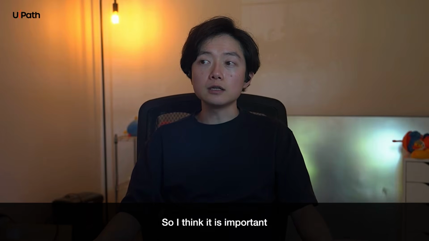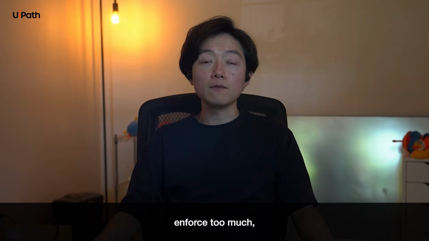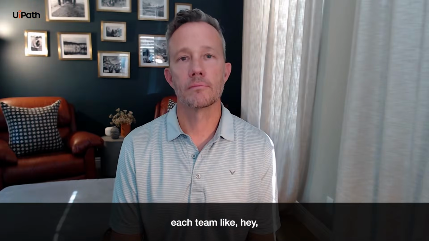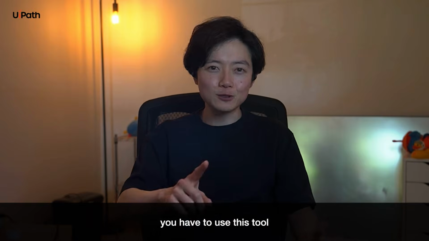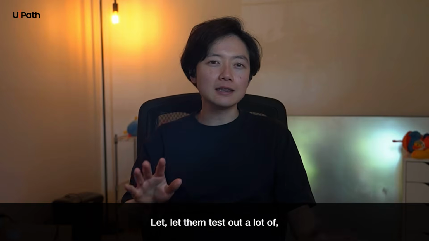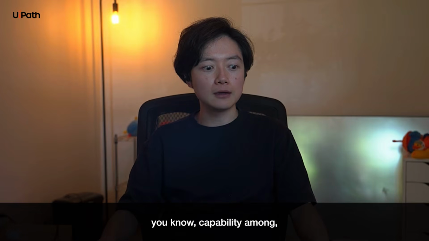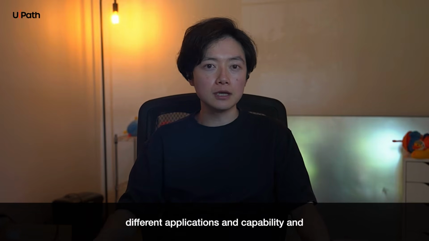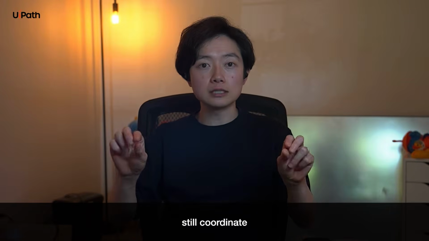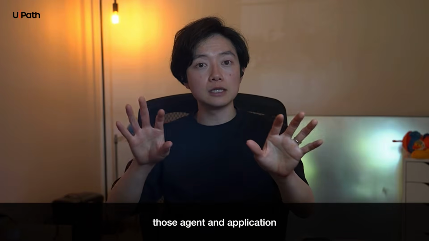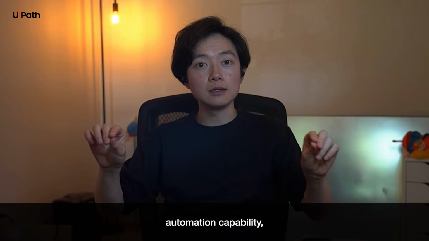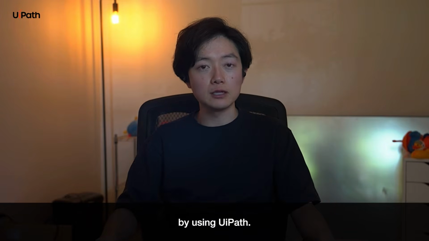So I think it is important not to enforce too much on each team, like, hey, you have to use these tools. Rather than that, let them test out a lot of capability among different applications, and you can still coordinate those agent and application automation capabilities in one single source by using UiPath.